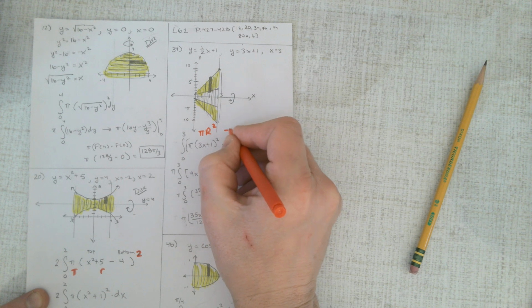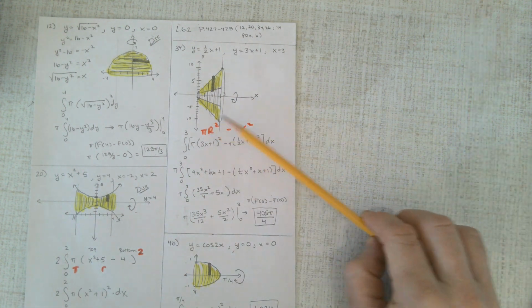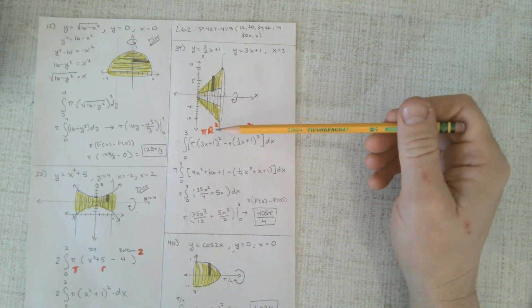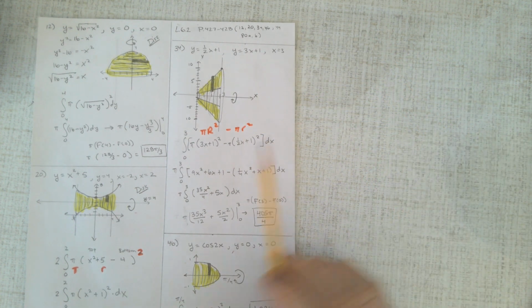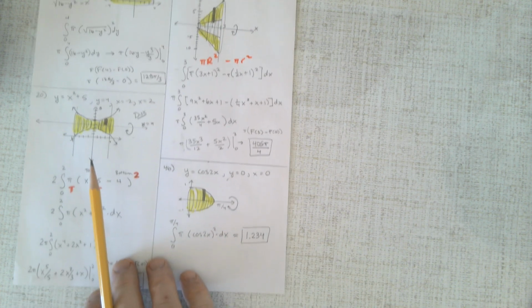Pi big R squared minus pi little r squared. That's the difference. So that accounts for top minus bottom, but they're circles. Top circle, bottom circle, if you want to think of it that way. Pi r squared, pi r squared. Do the computation, simplify as you go, and you get down there.